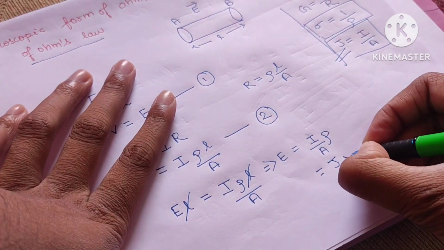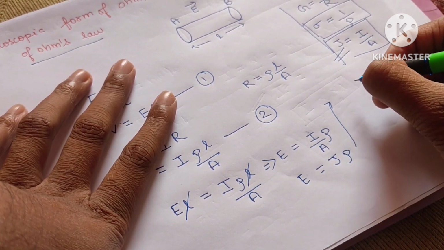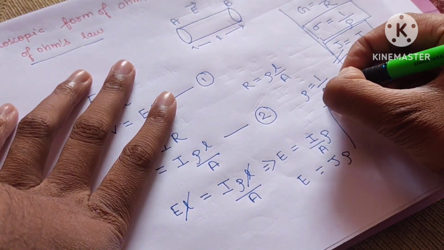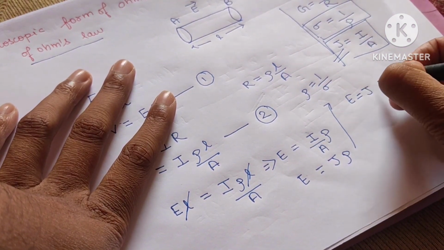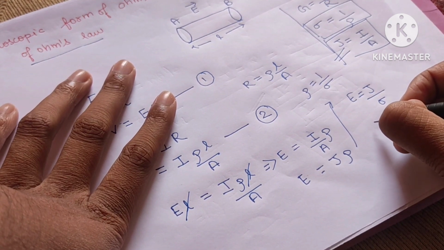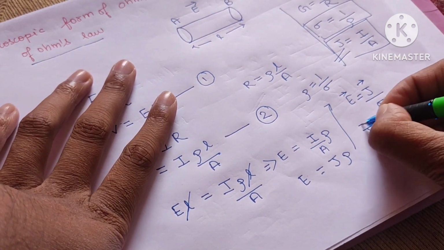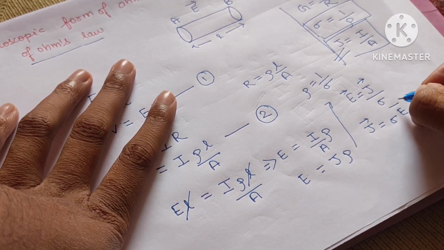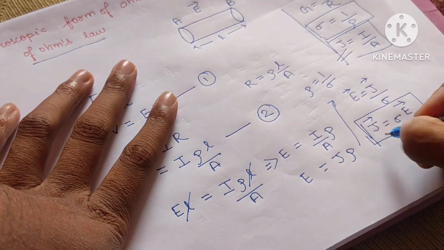So J and rho, and this is the electric field. What we can say is that resistivity is equal to 1 by conductivity. So E equal to J into 1 by conductivity. We know this is in vector form, and this is also in vector form. So J equal to conductivity into electric field. This is our final answer.